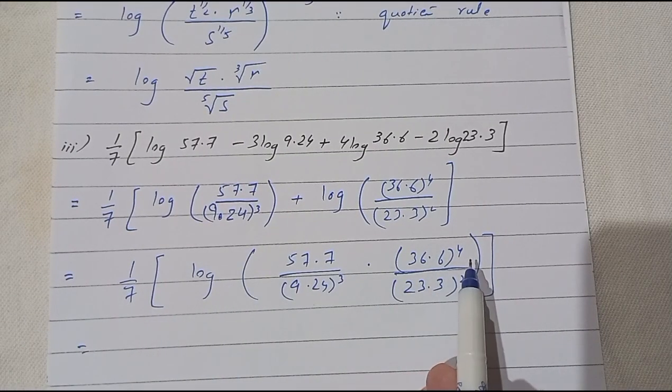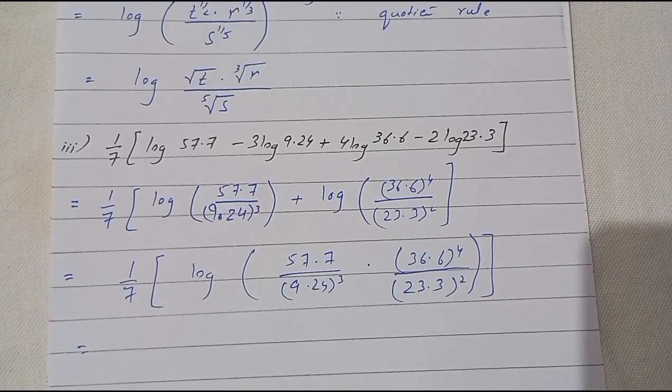So using power law, 1 by 7 becomes the whole power of the terms.